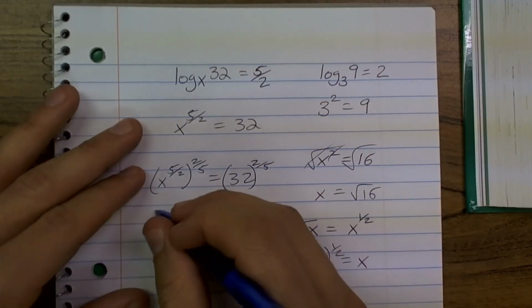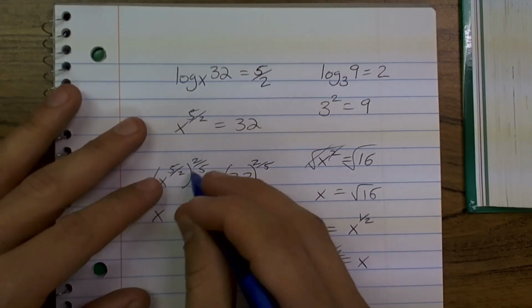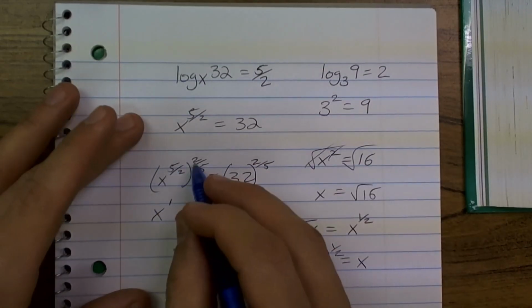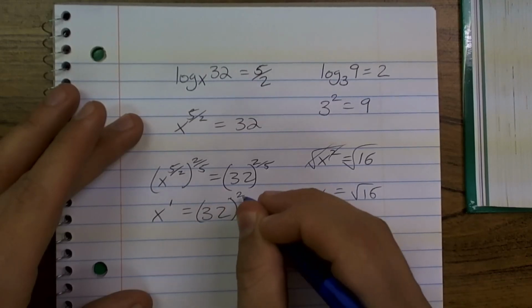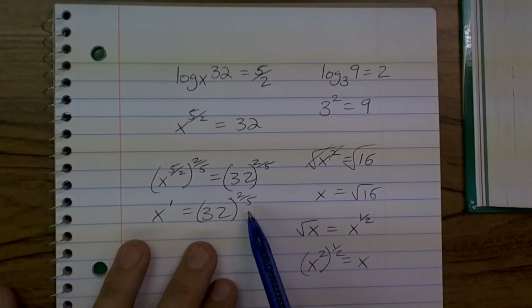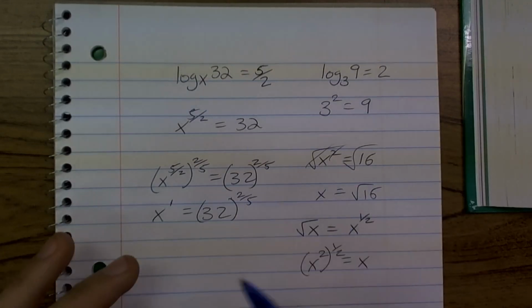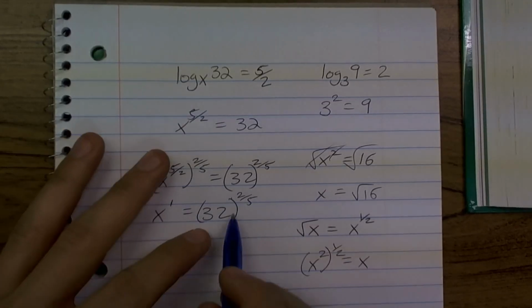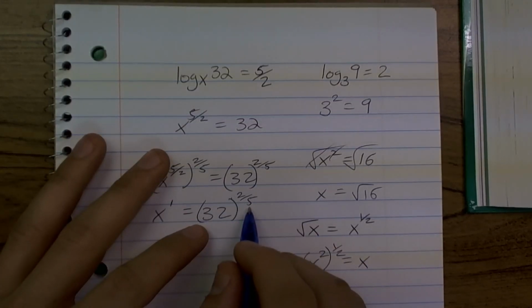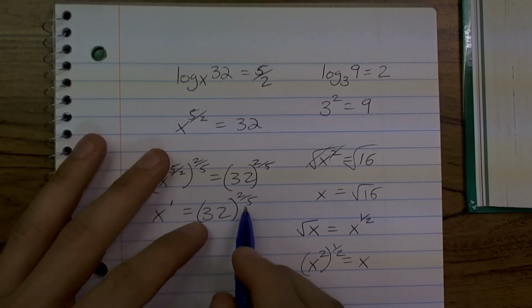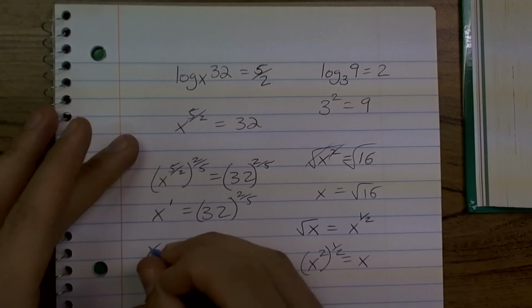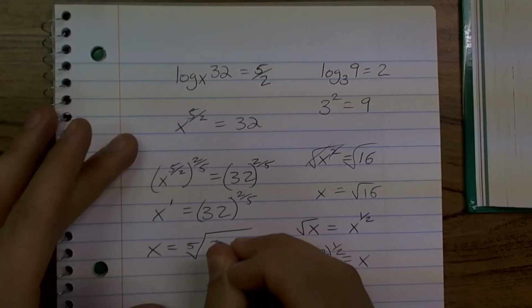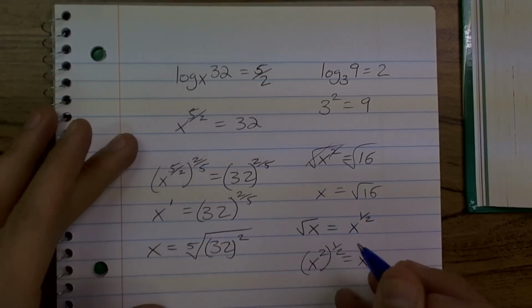Well, what will happen here is I'm going to get 5/2 times 2/5 equals 10 over 10, so it would be x to the first power, as those are going to cancel out, equals 32 to the 2/5. Now you might say, all right, you didn't really improve too much because now I still have 32 raised to the 2 over 5. So what am I going to do now with this? Well, you could just use your calculator and take the 5th root of 32 squared. That's perfectly fine. We could just write it like this: x equals the 5th root of 32 squared.